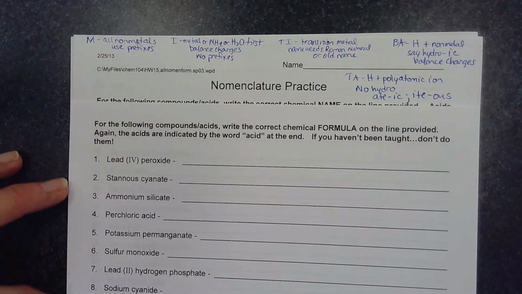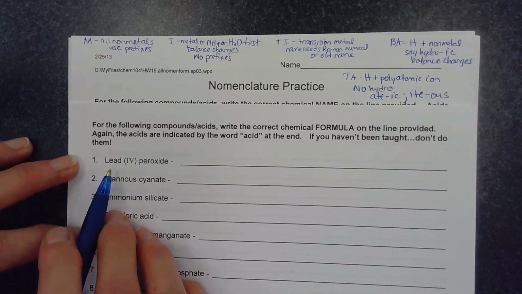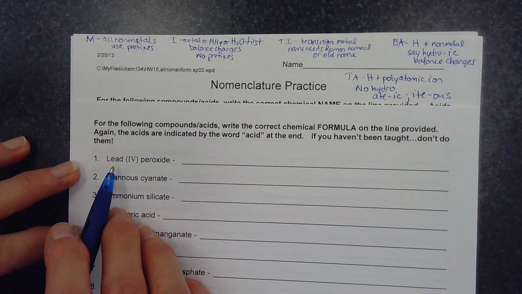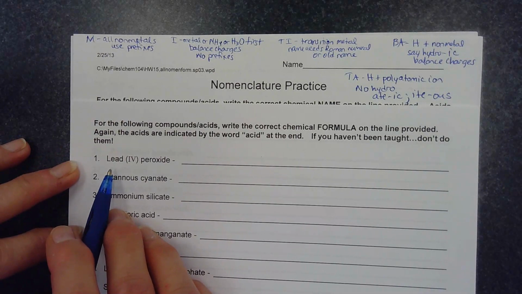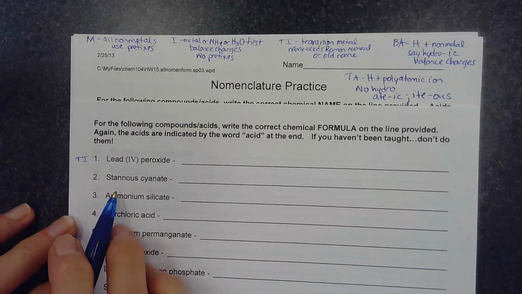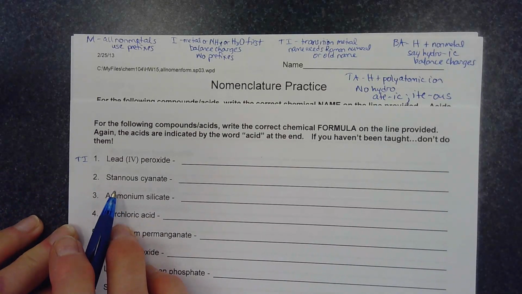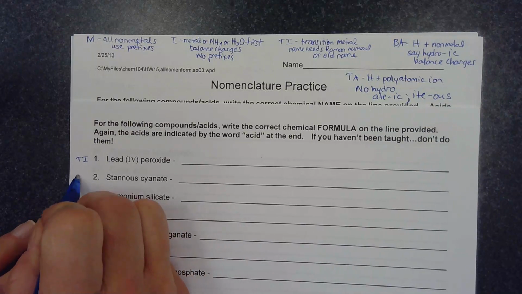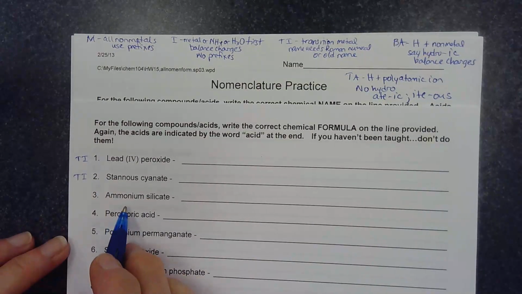Okay, so let's label these first 10. What do we label this one as? Say it again. TI, transition ionic. Keep going. Stannous would be what? Guys, the name's telling you. Transition ionic, yes. Ammonium.